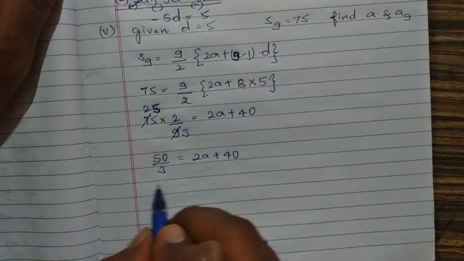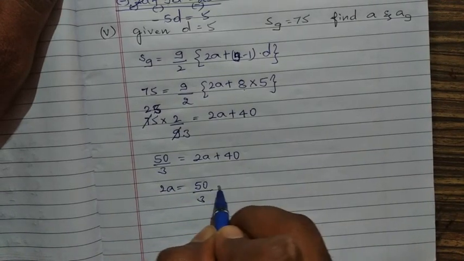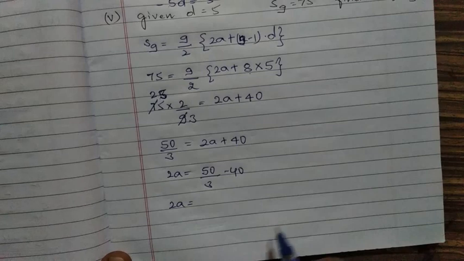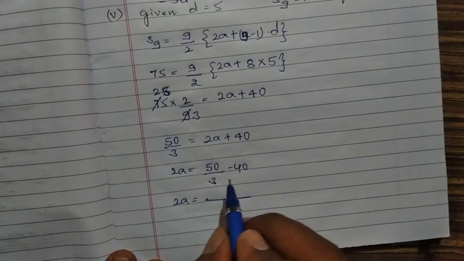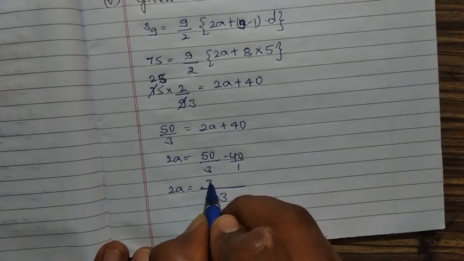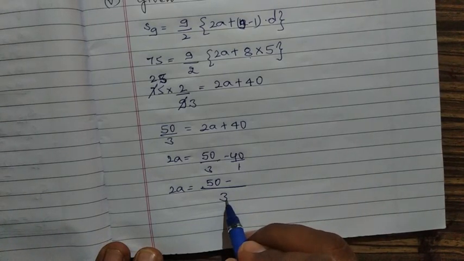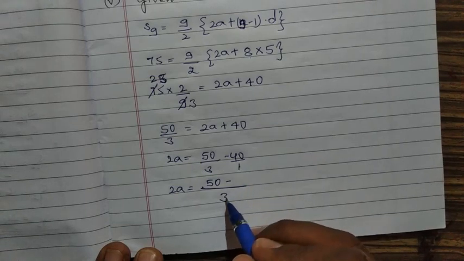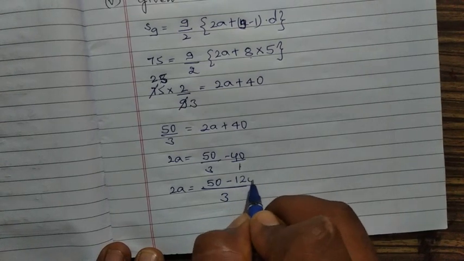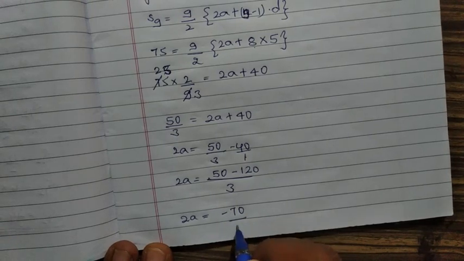Now transfer this 40 to the other side. So 2a is equal to 50 by 3 minus 40. Then 2a is equal to, what is the LCM? For 3 and 1, the LCM is 3. 3 can divide 3 for 1 time. So 50 minus, 1 can divide 3 for how many times? 3 times. So 40 threes are 120. So 2a is equal to minus 70 by 3.